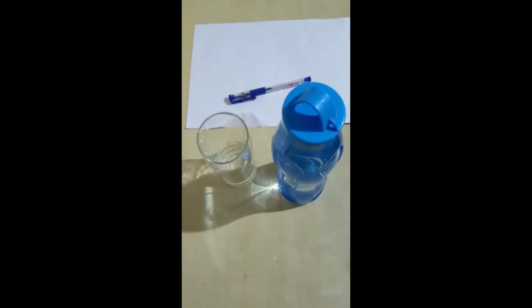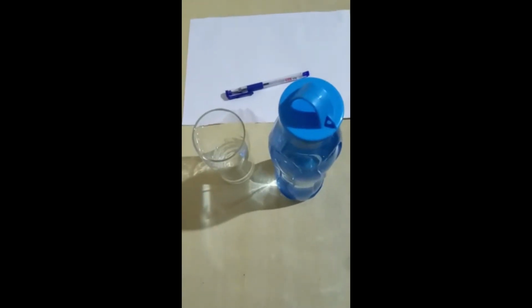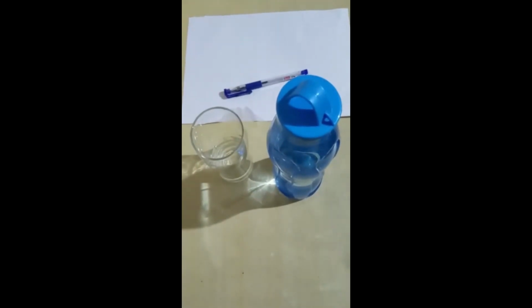Hello friends, this is my second experiment, and the second experiment is based on optical inversion, and the material we require is a water bottle, a glass and a piece of paper and pen. So let's see how to do this.